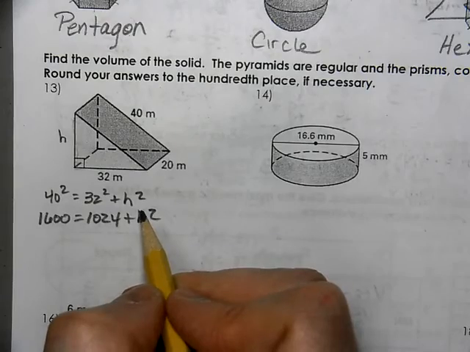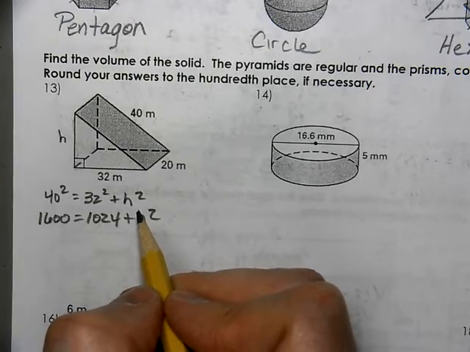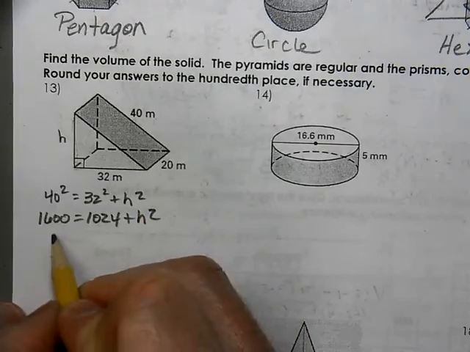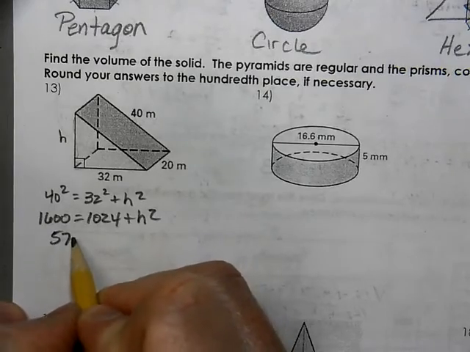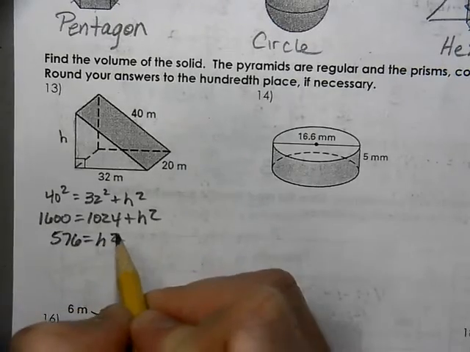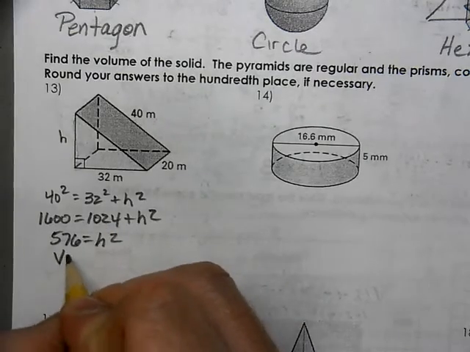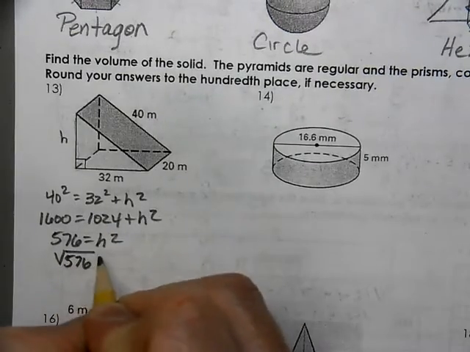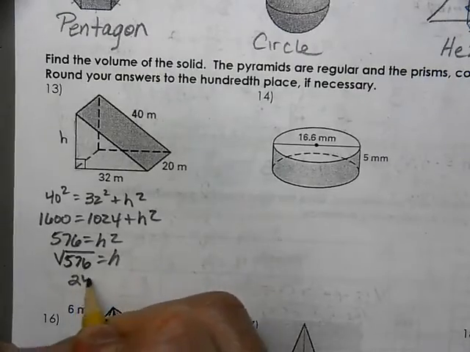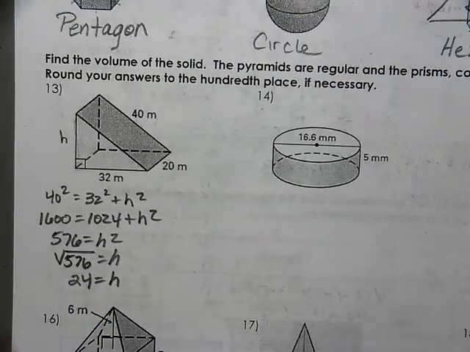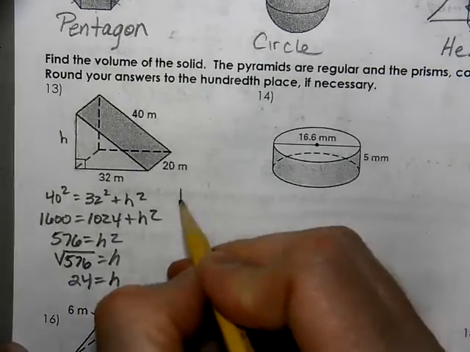Subtract that from our 1600. We get 576. And taking the square root of our answer, we know that the height is 24.